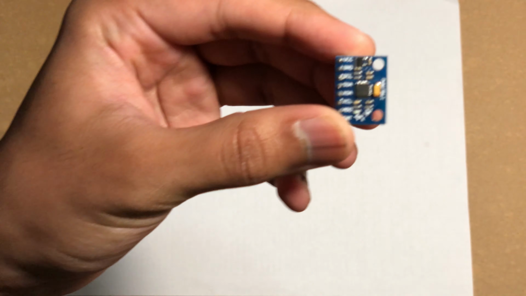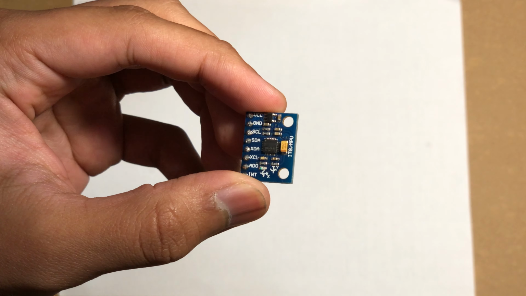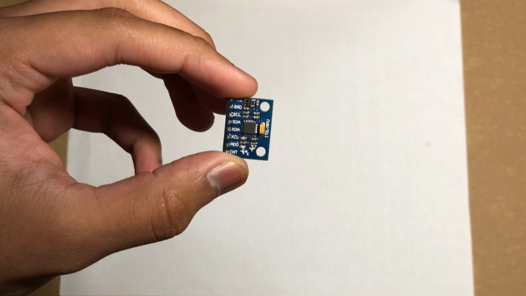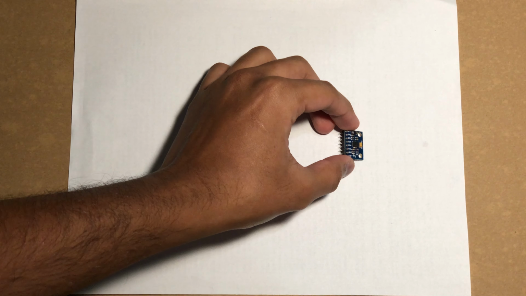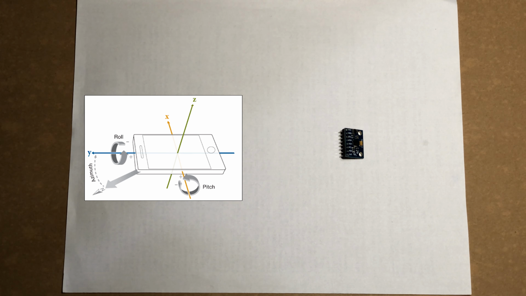This is the MPU6050 module, which has a 3-axis accelerometer and 3-axis gyroscope integrated on a single chip. The accelerometer measures the force with respect to gravity. Thus, we calculate the angle of the vehicle. The gyroscope can measure the angular velocity or the rate of change of angular position. These measures are taken along the X, Y, and Z axis.